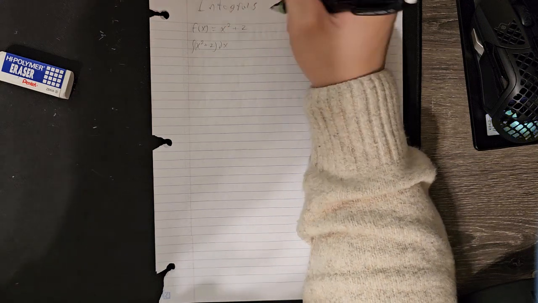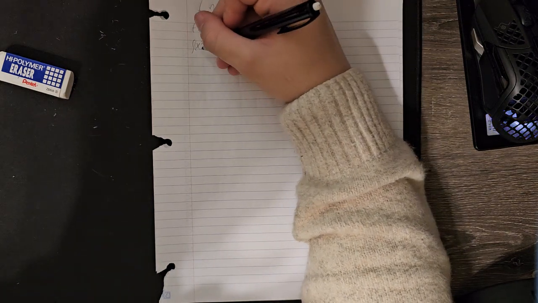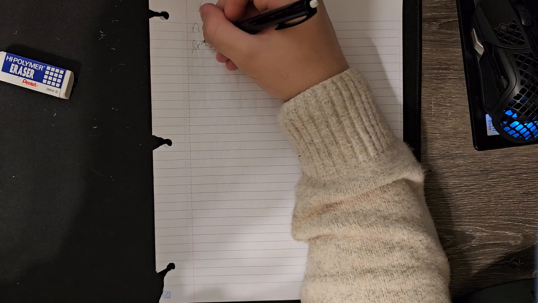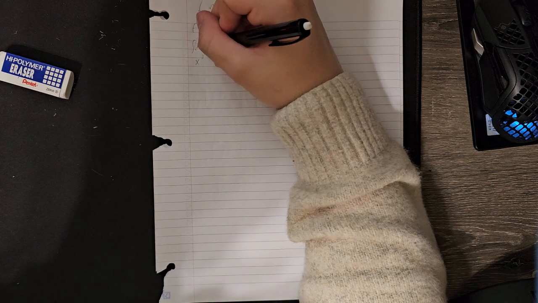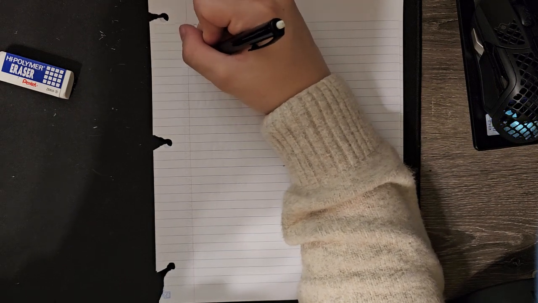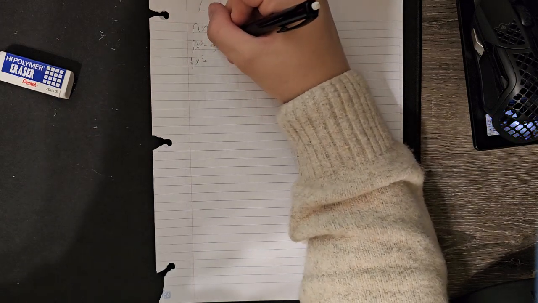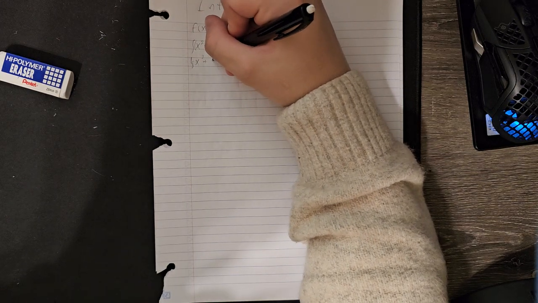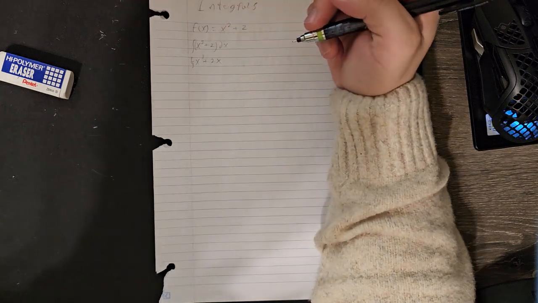And to find this, we would almost do a reverse of the power rule. Add 1 to the 2, so that's x cubed, and then divide by that 3, so 1/3 x cubed, plus 2, we add 1 to the x, and we divide by 1, so 2x.